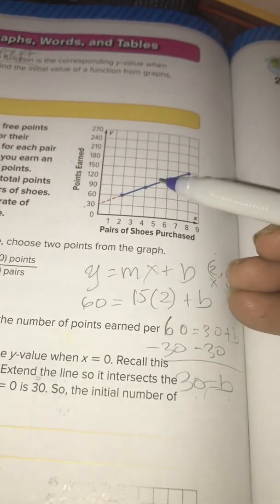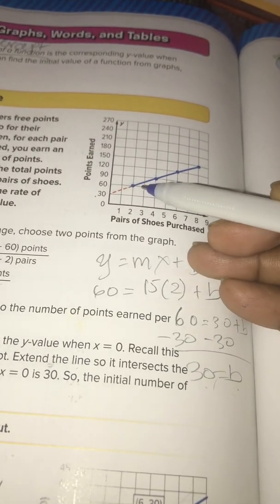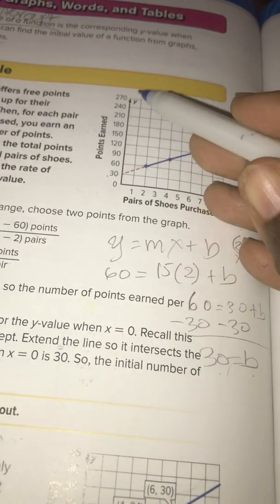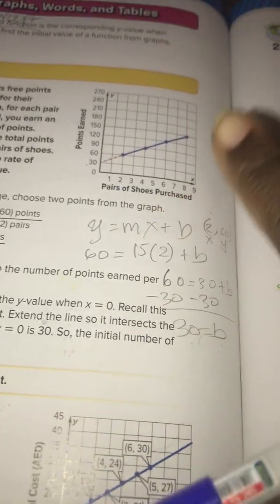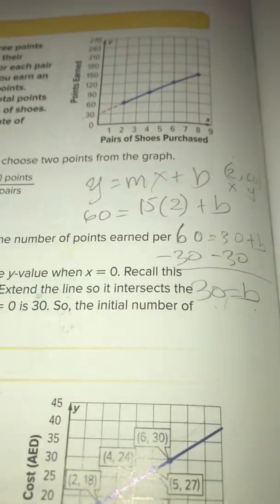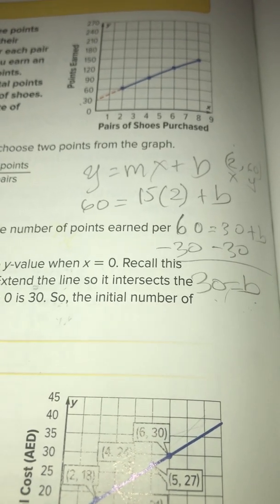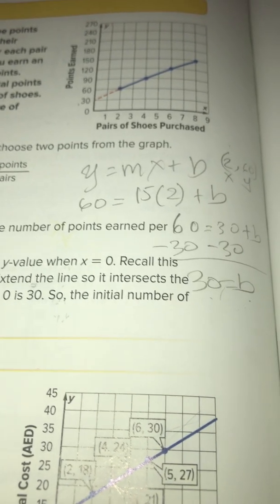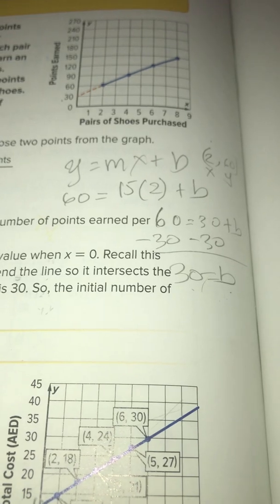All right. When you notice this graph, it started over here. It doesn't go to your y-axis. So you have two options. Either you find 2 points and then you find the slope, and then you use the point-slope formula or the slope-intercept formula to get your y-intercept.